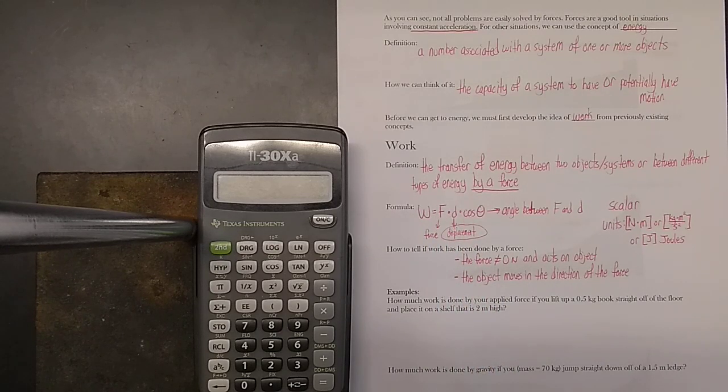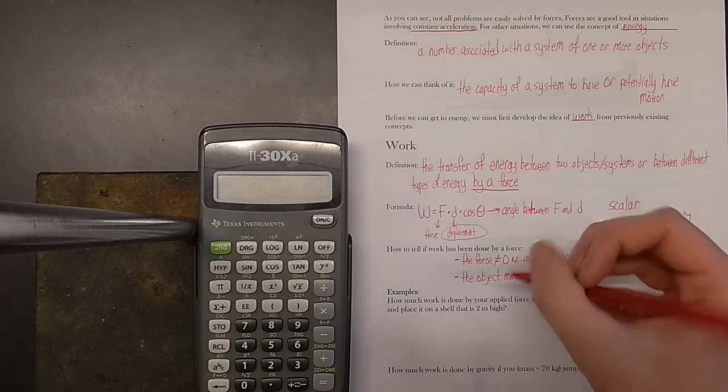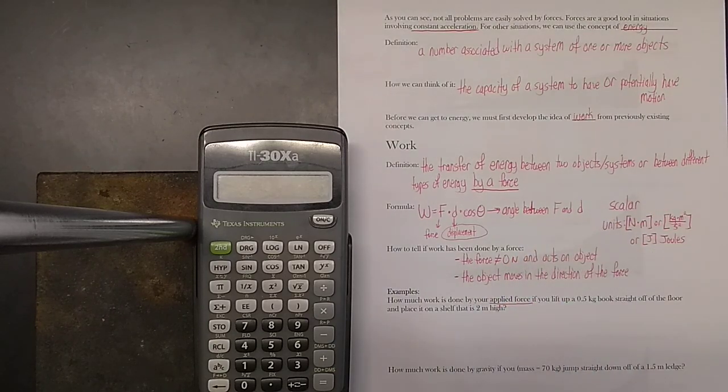Let's do an example. How much work is done by your applied force? Okay, so we're talking about work done by the applied force. If you lift up a 0.5 kilogram book, there's the mass, straight off the floor, and place it on a shelf that is 2 meters high.